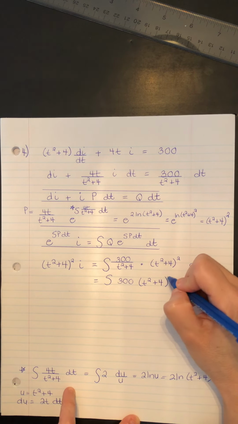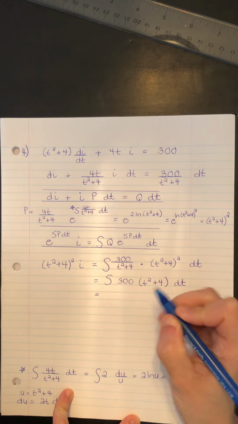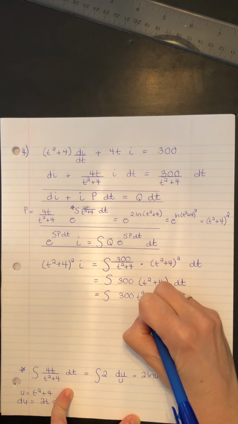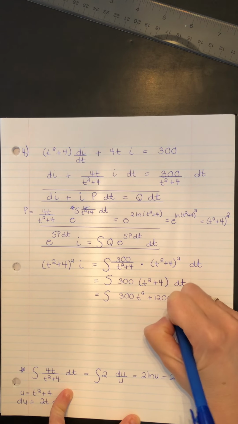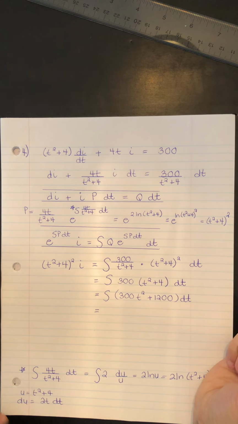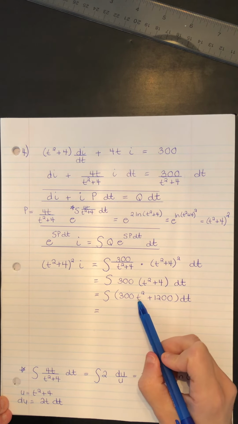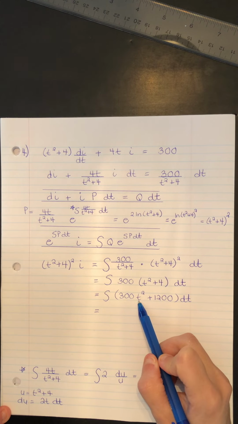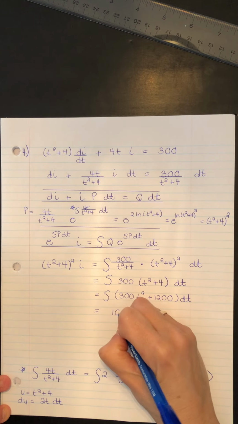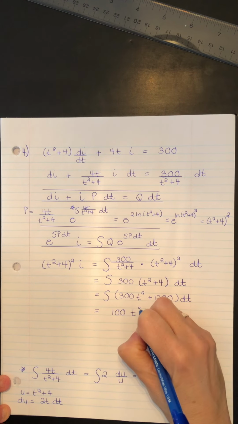But luckily we have another option. Since this is just a 1, we can treat this as though it's the integral of 300t squared plus 1200, a binomial, and just integrate each term separately. So what happens here? This becomes 1/3 times t cubed, and 300 times 1/3 t cubed is 100 t cubed.